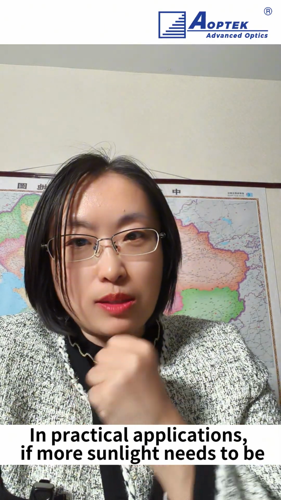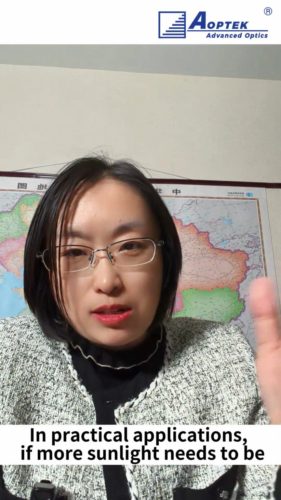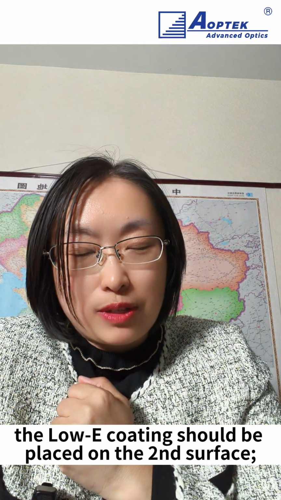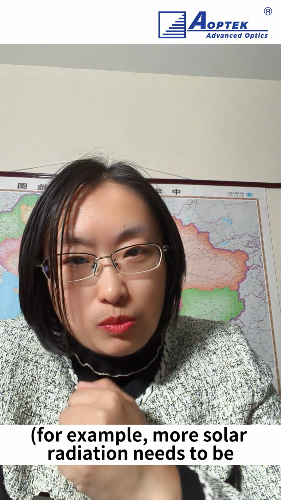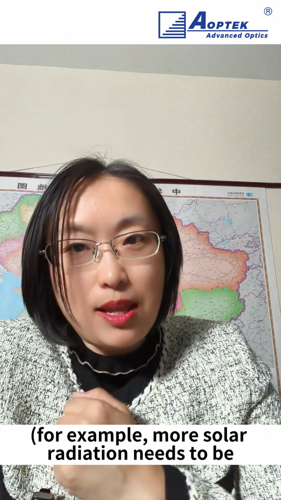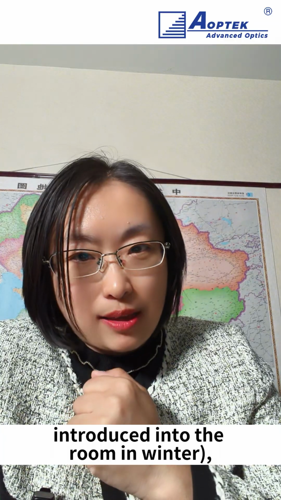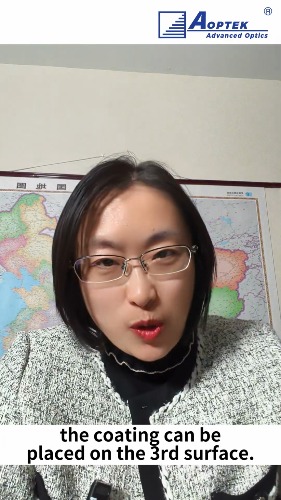In practical applications, if more sunlight needs to be reflected and the heat insulation effect needs to be improved, the Low-E coating should be placed on the second surface. If more sunlight is desired to enter, for example, more solar radiation needs to be introduced into the room in winter, the coating can be placed on the third surface.